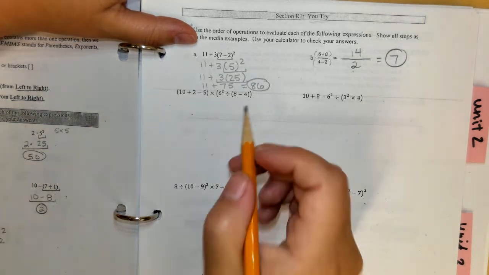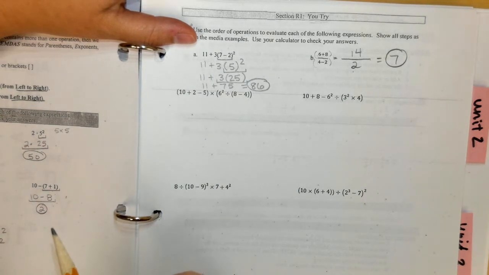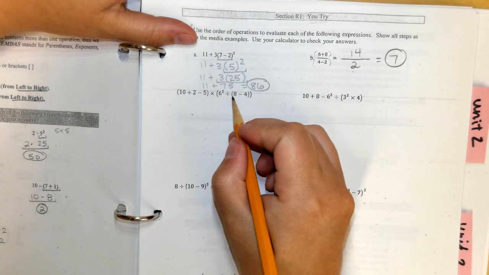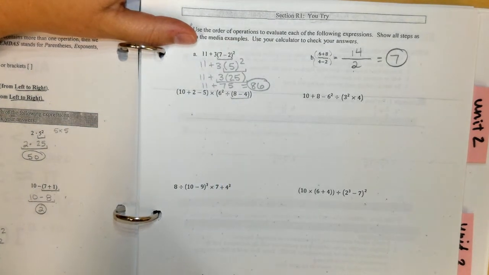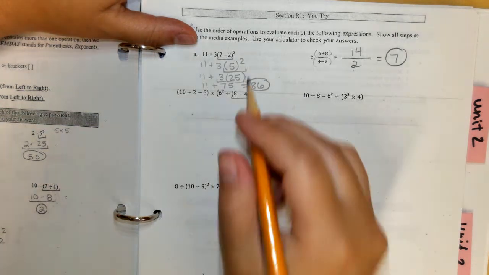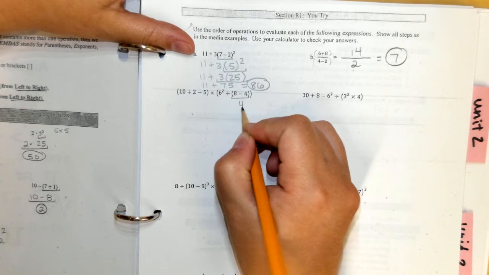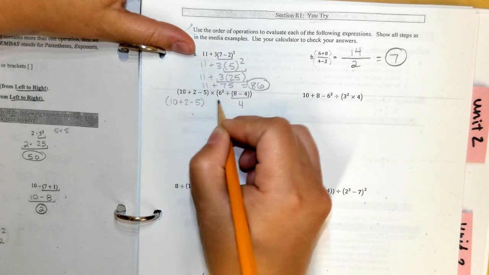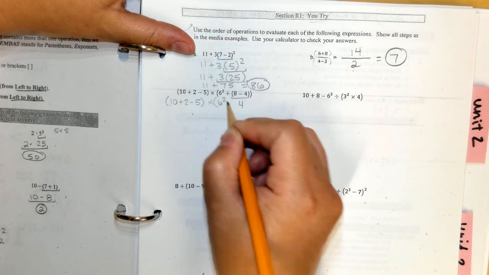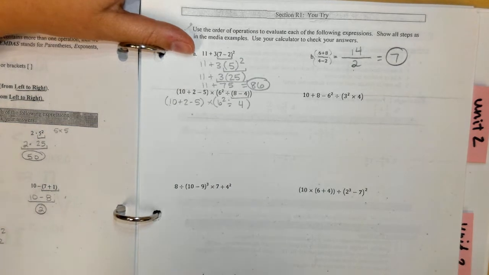All right. Now we have lots of parentheses going on here. We want to start from the innermost parentheses. So we have this 8 minus 4 here. That's the closest to the middle. 8 minus 4 is 4. So I'm going to keep everything else the same. 10 plus 2 minus 5 times parentheses 6 squared divided by 4. Okay.